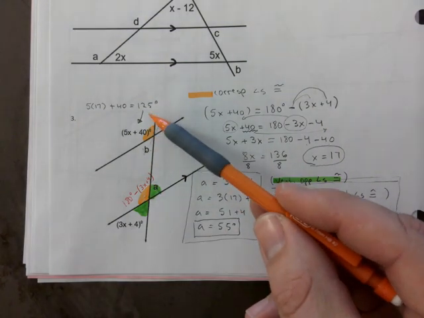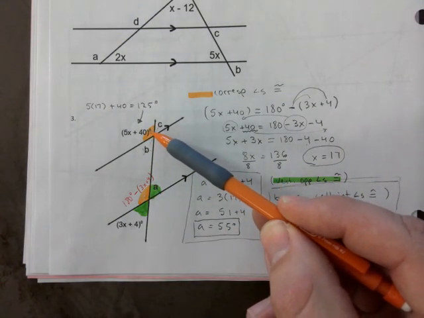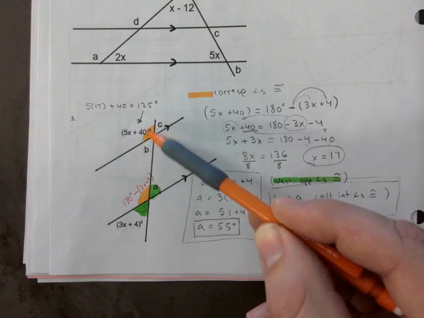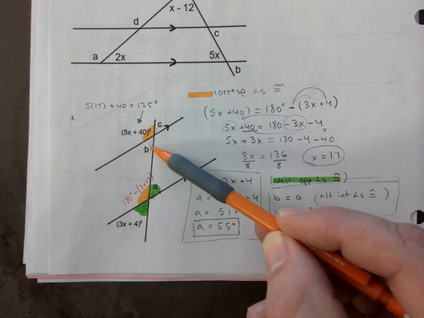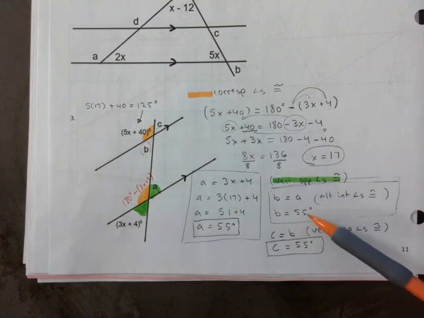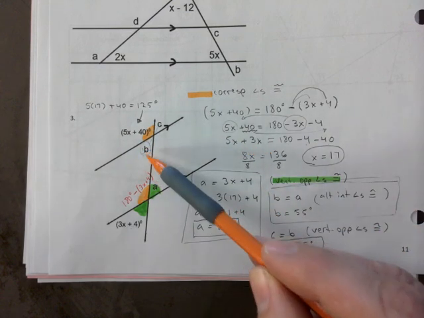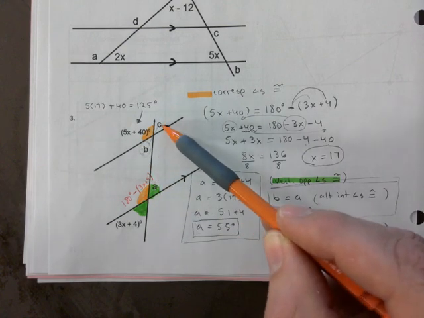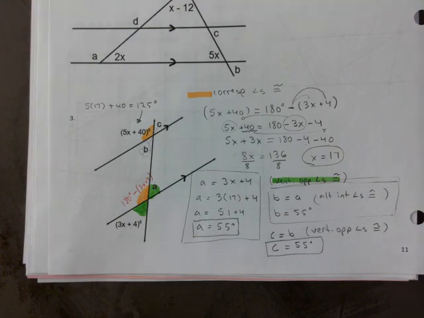So you could have approached it from that way, right? 180 minus 125 gives you 55 for B, which is what we got, right? 55. And then these are alternate interior, which makes this 55. C is corresponding, makes it 55. So you get the same answer that way. Okay.